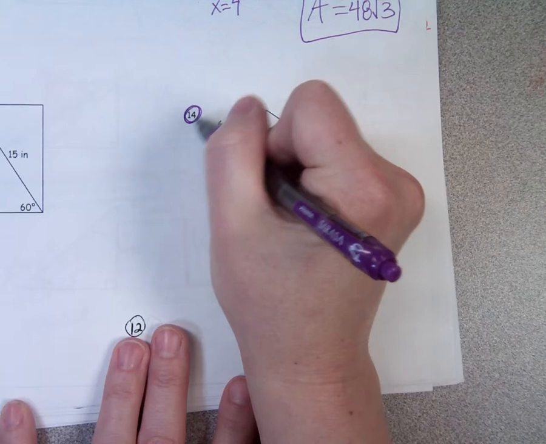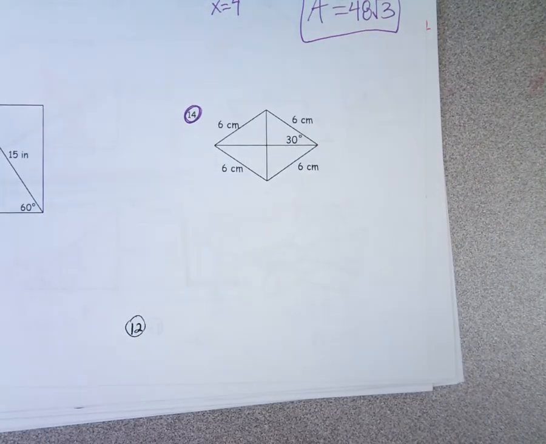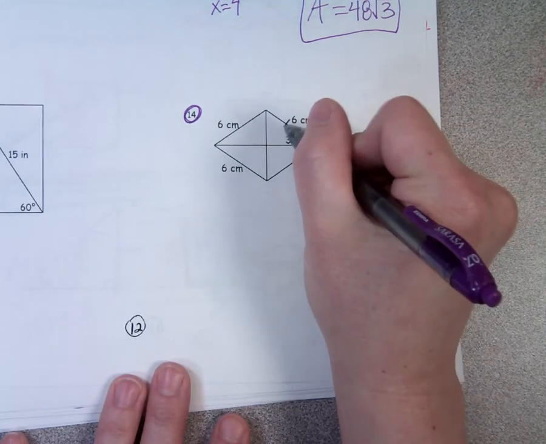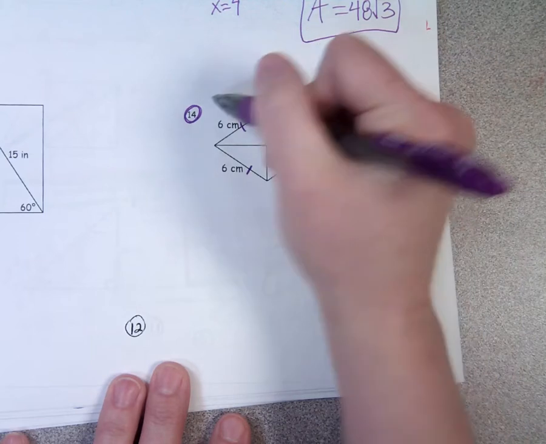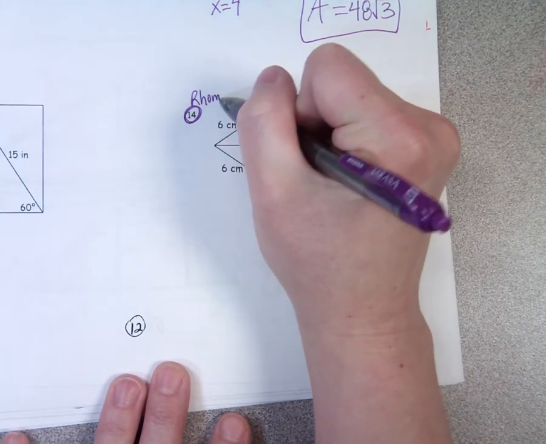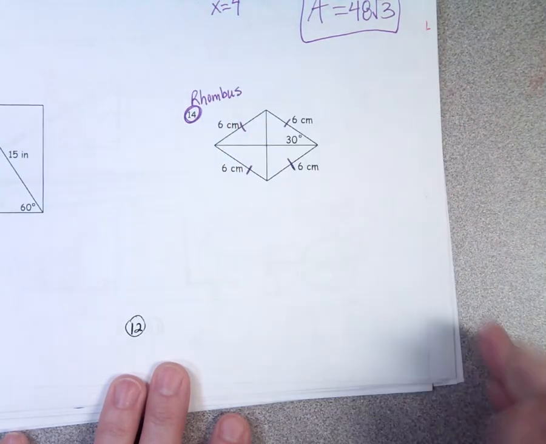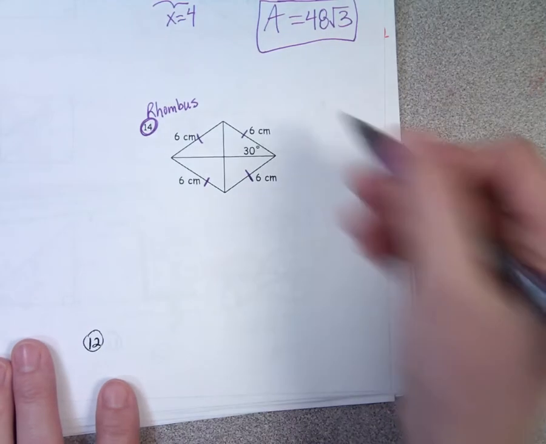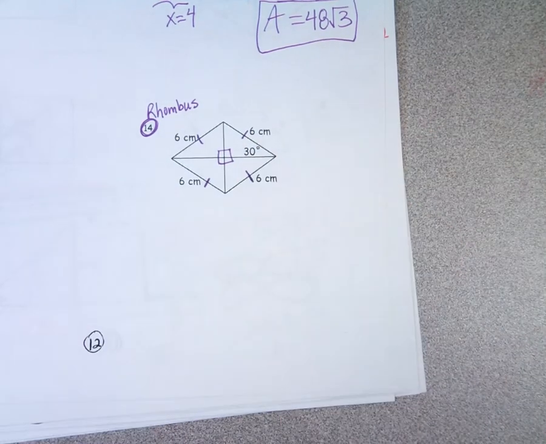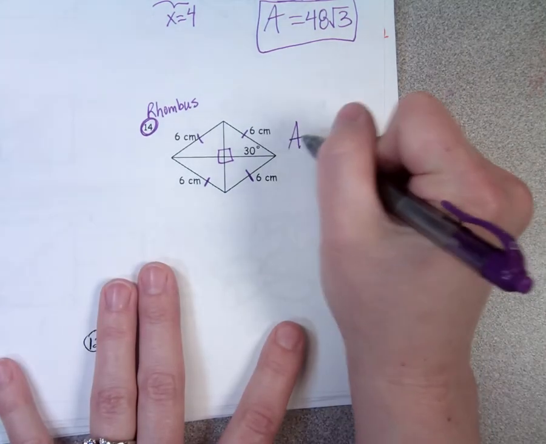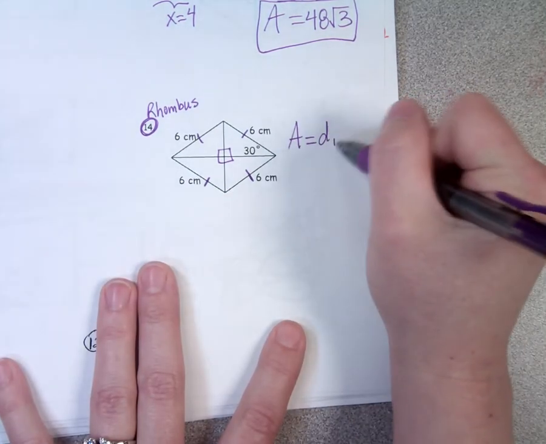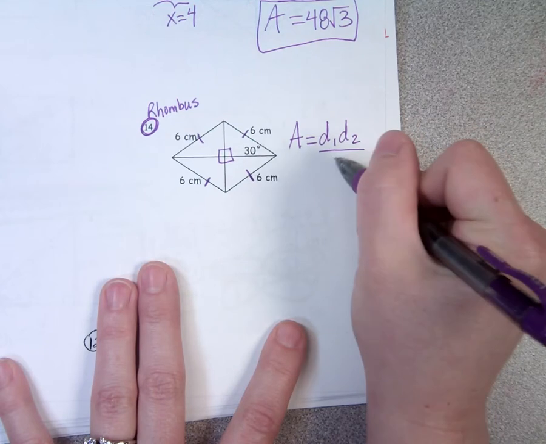Do you know what 14 is? It's a rhombus. And the reason it's a rhombus, not a kite, is because all 4 sides are congruent. So this is a rhombus. Now, if you thought it was a kite, it wouldn't harm you because they use the same formula and they both have 90-degree angles in the center. So if you thought it was a kite, it really wouldn't matter. Okay, what's our formula for area of a rhombus? D1 times D2 divided by 2.